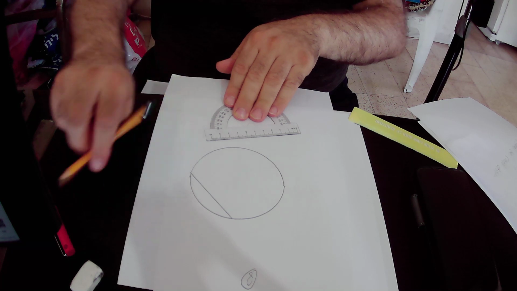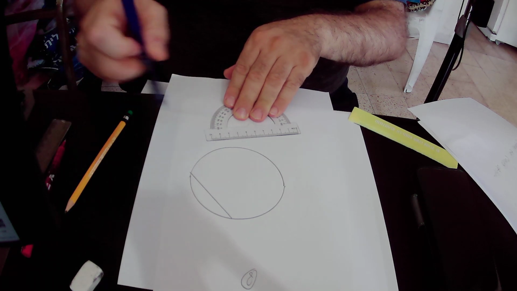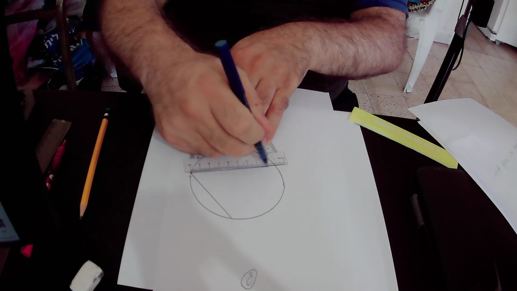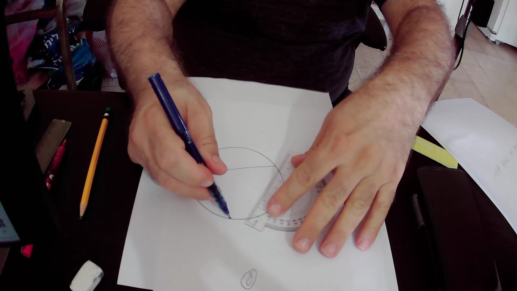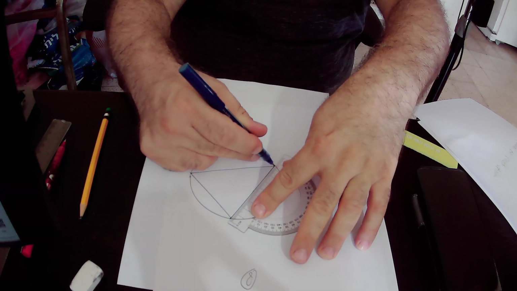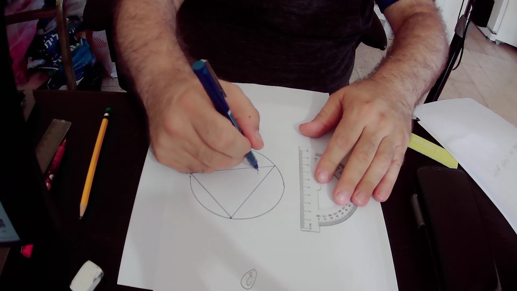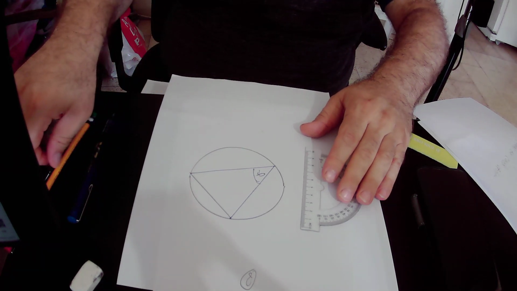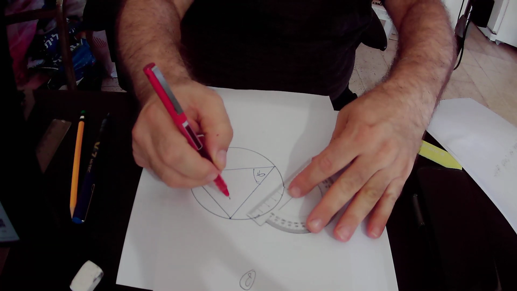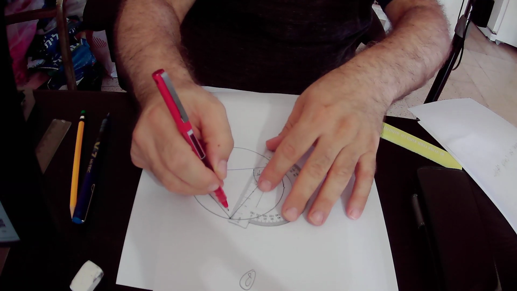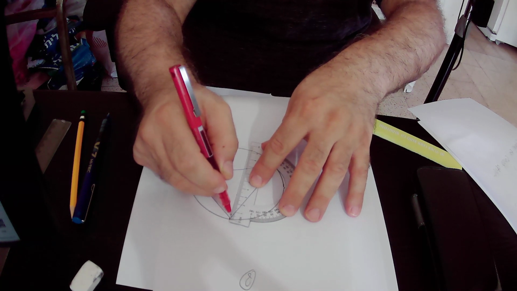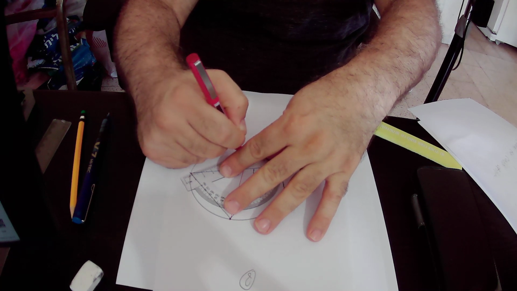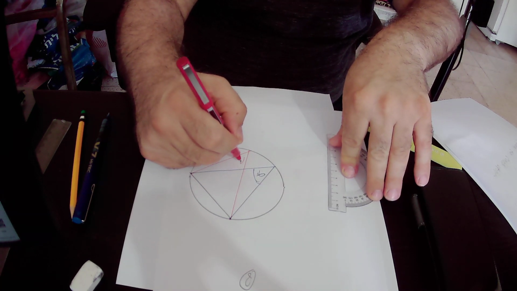If we have two peripheral angles, the first peripheral angle is alpha, and we have another peripheral angle, beta.